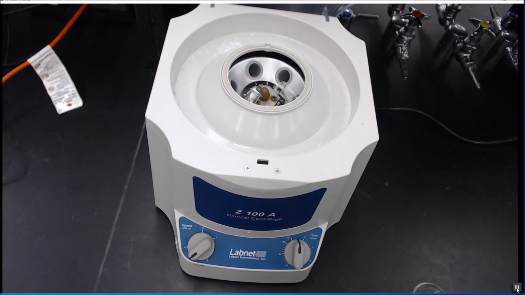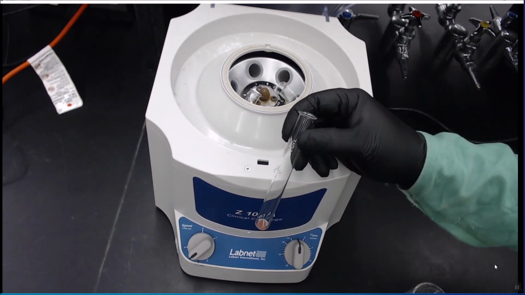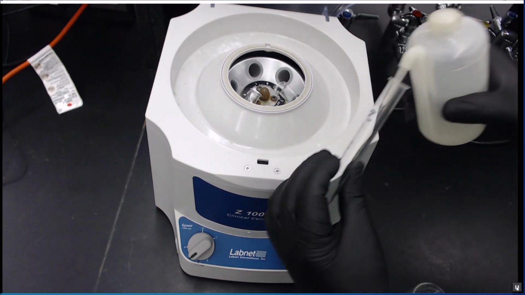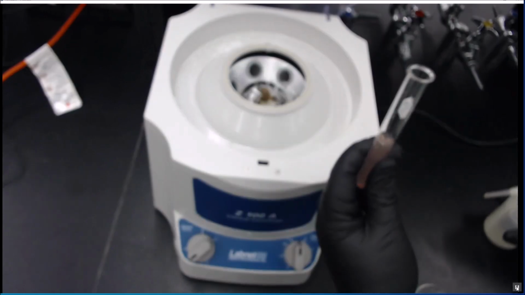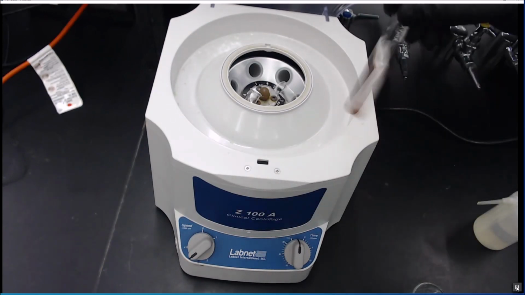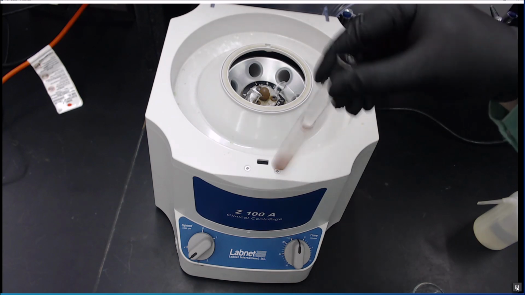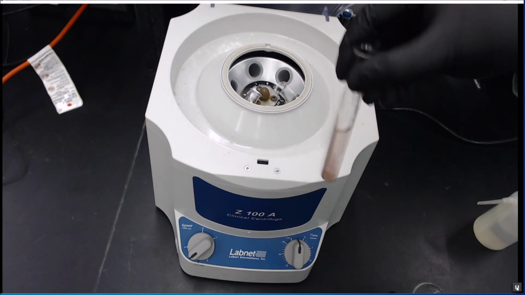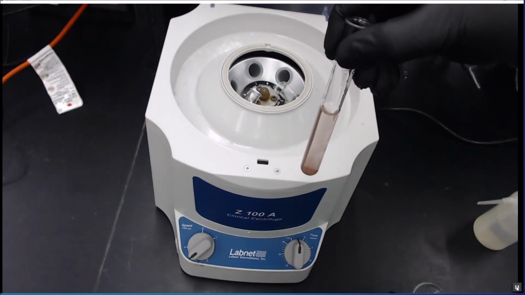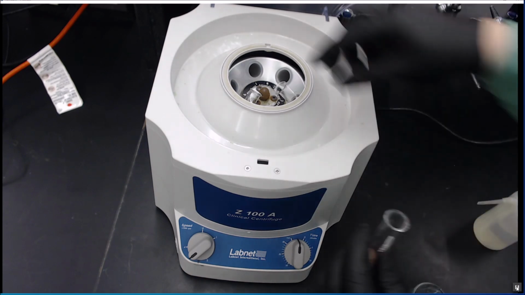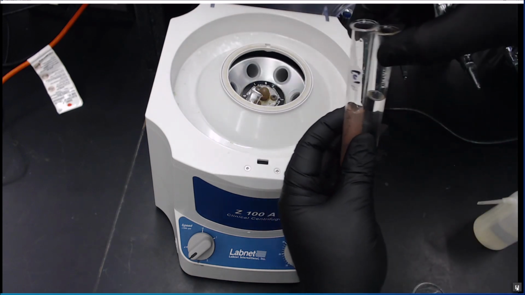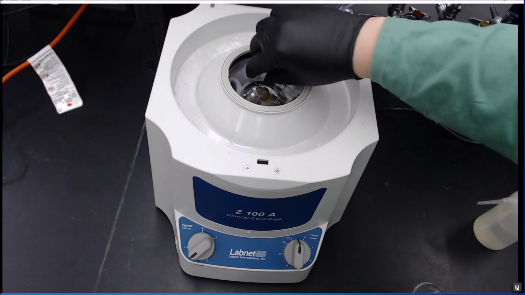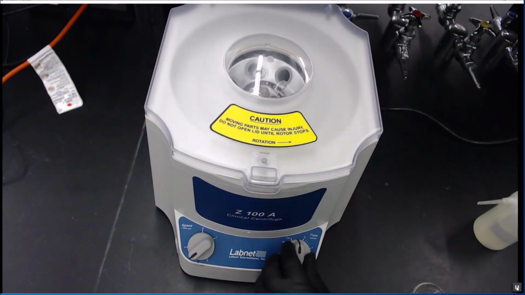So, to do that, we're going to get our wash bottle, and you want to suspend as much as you can to make sure you get any little pockets of HCl compressed in your pellet. There you go. Notice how the nice heavy copper dust just falls right to the bottom. Alright, since we are adding liquid, we once again want to make sure that we are properly balanced. We are. And spin it for another 2 minutes.